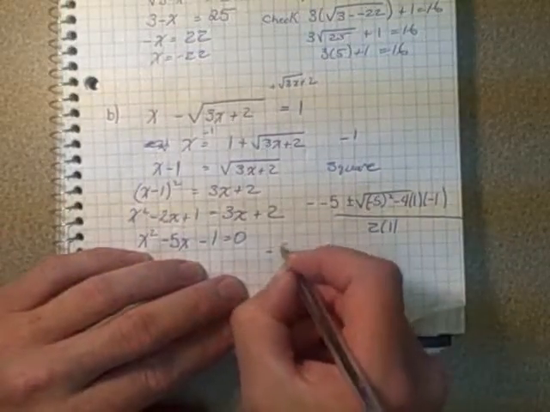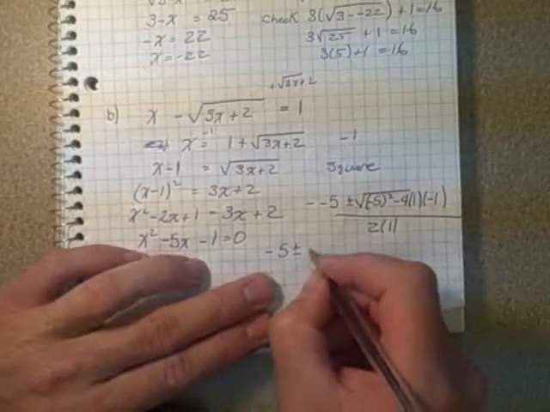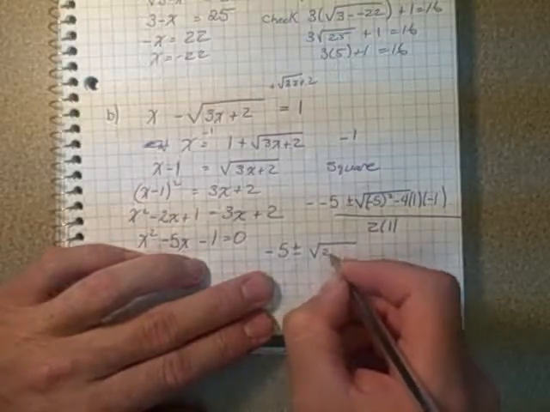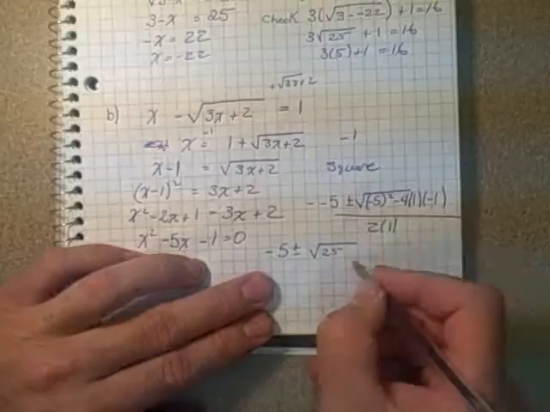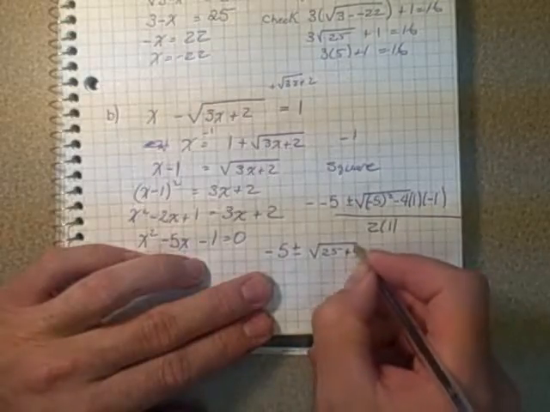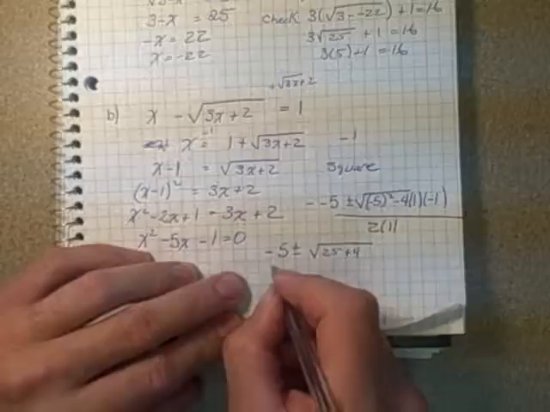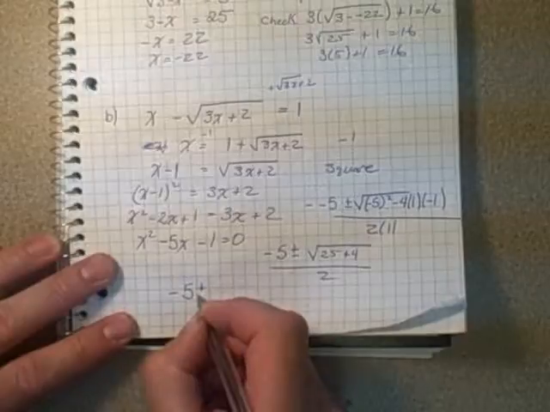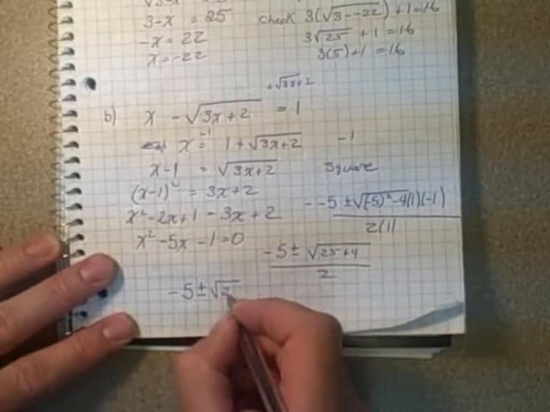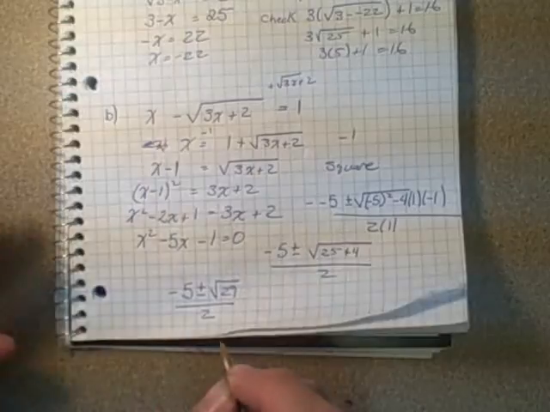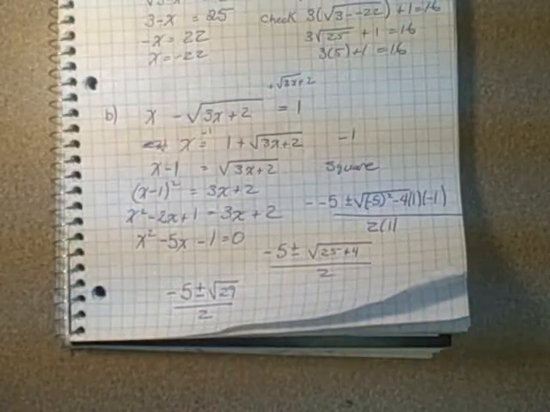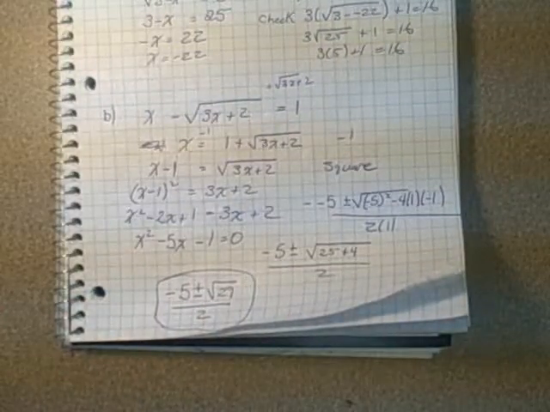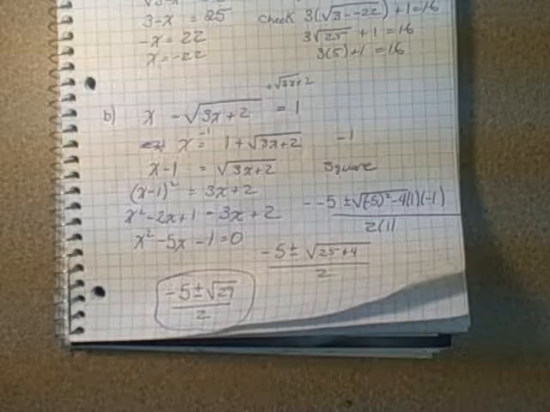So this would be negative 5 plus or minus the root of 25 minus 4 times negative 1, so that would be plus 4, over 2. So our simplified answer is negative 5 plus or minus root 29 over 2. It doesn't work out to a nice even number, but it works out. Okay, so that's our second example.